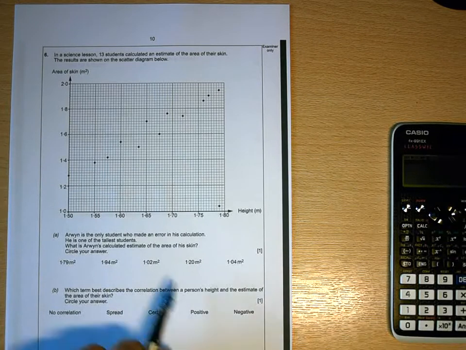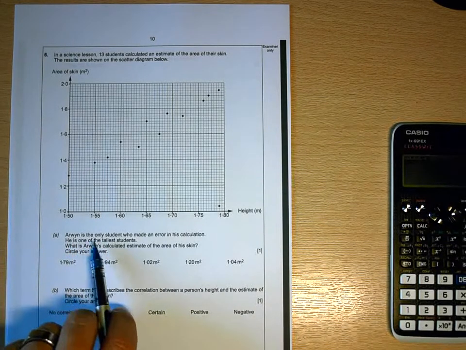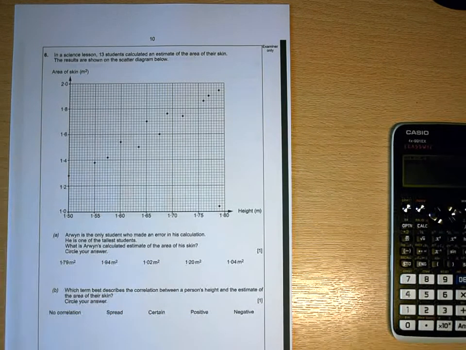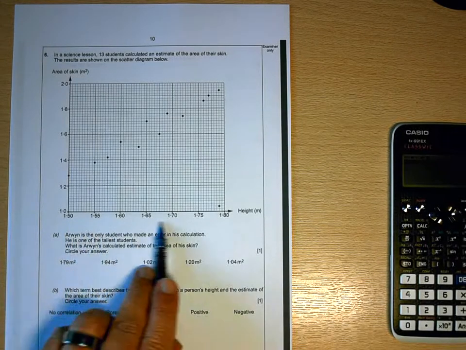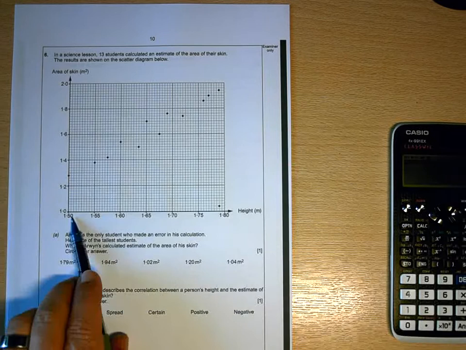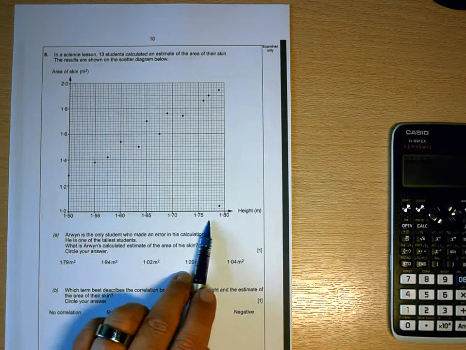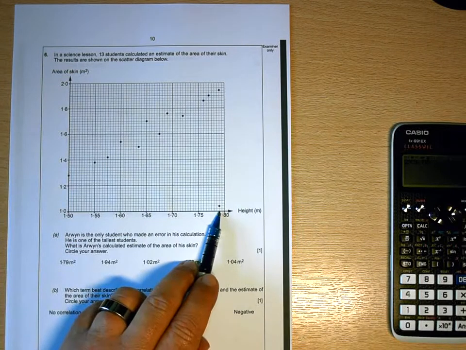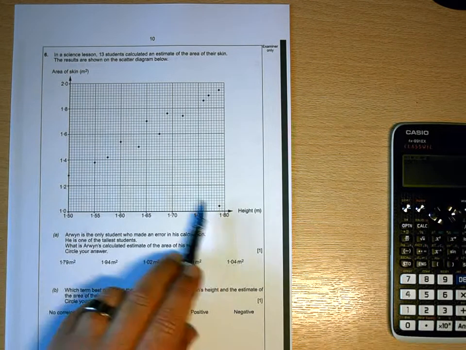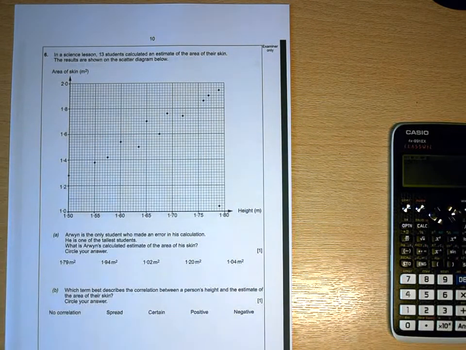A. Arwin is the only student who has made an error in his calculation. He is one of the tallest students. What is Arwin's calculated estimate of the area of his skin? So height is the horizontal axis. So one of the tallest students is going to be up here, and we can see that we've got this one point here which is way out of the rest of the data. So that dot there is Arwin.